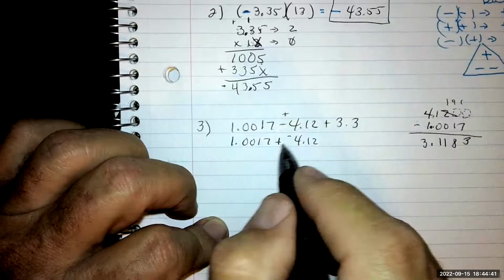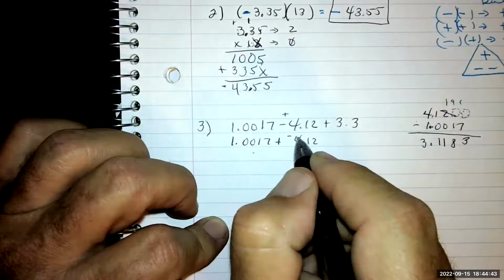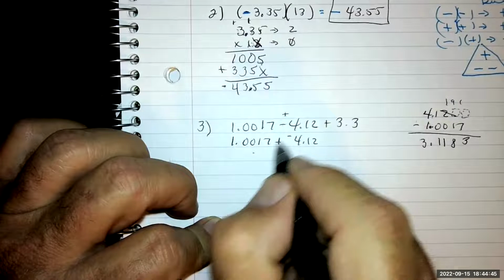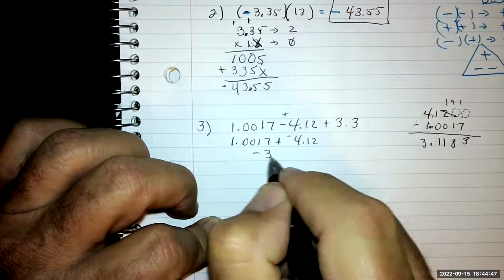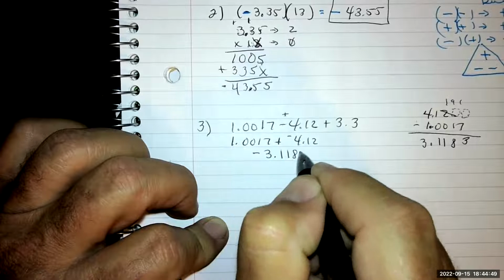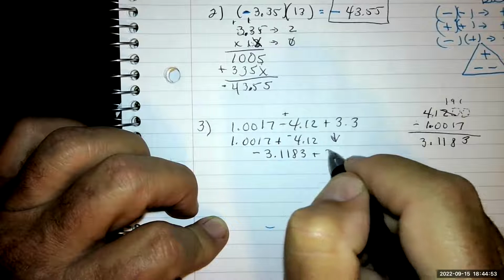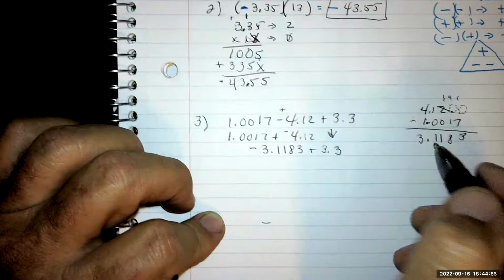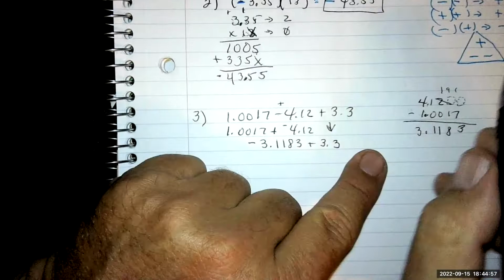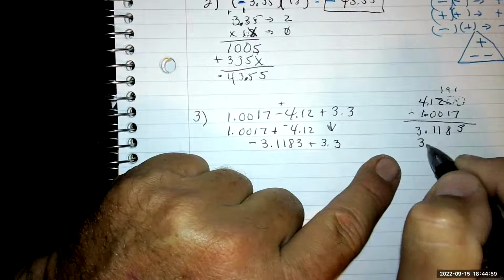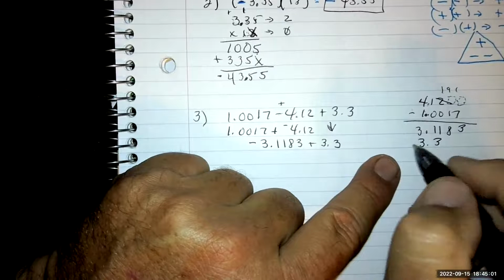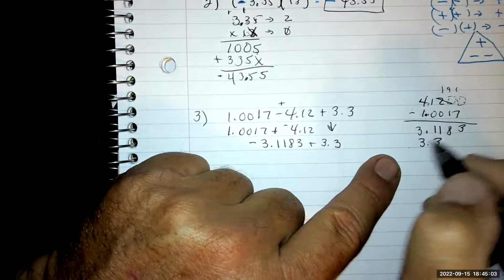All right, so that's what I got. So this side here, and remember 4 is bigger than 1, and it's negative. So this is going to be a negative 3.1183. Now I'm going to bring down my plus 3.3. So I'm going to take this, and I'm going to put 3.3. All right. Now remember, we got to subtract these two.